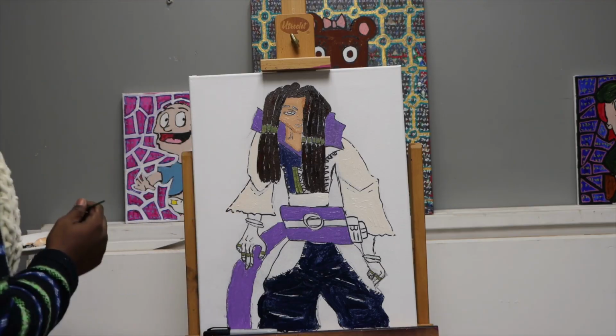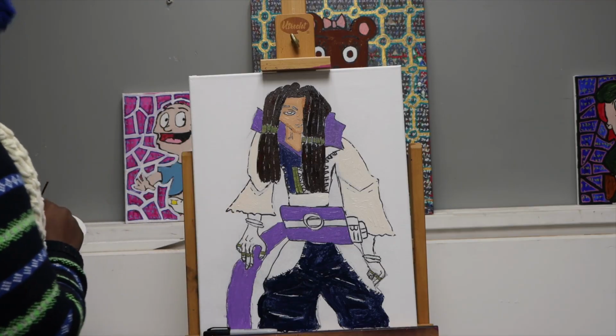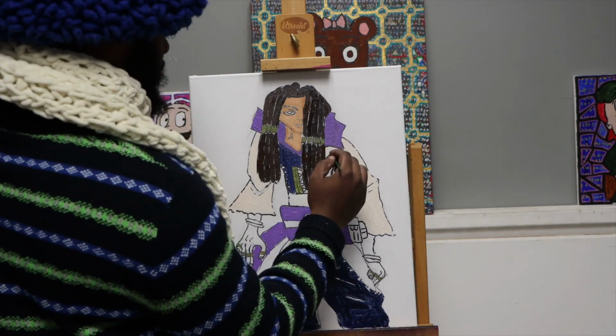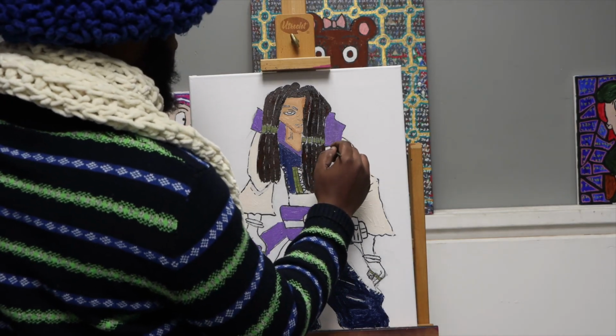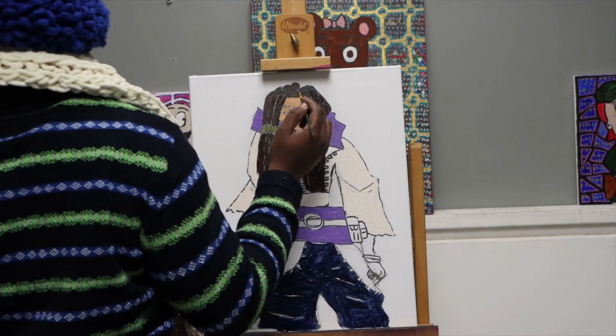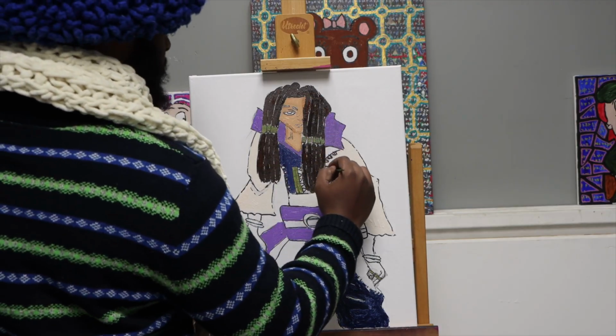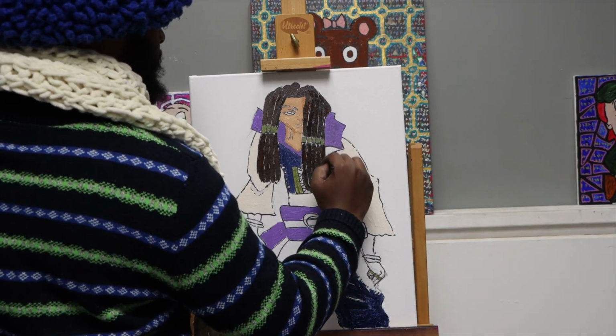Of course, after we're done, we will be re-outlining to make sure that we have a proper look for our characters.